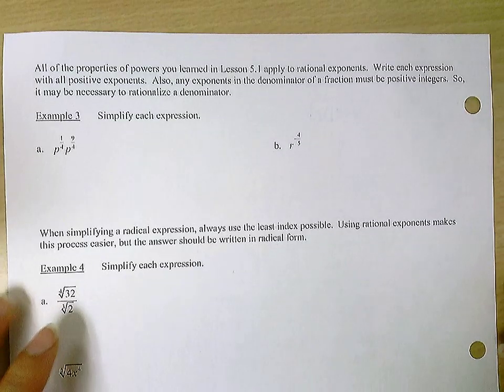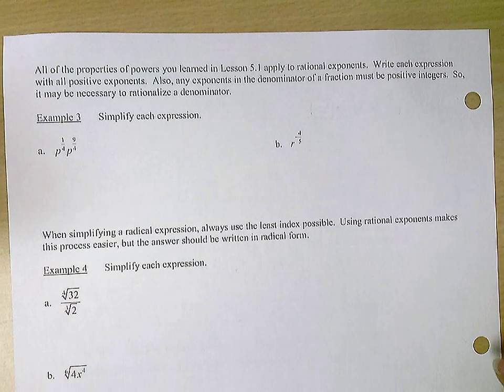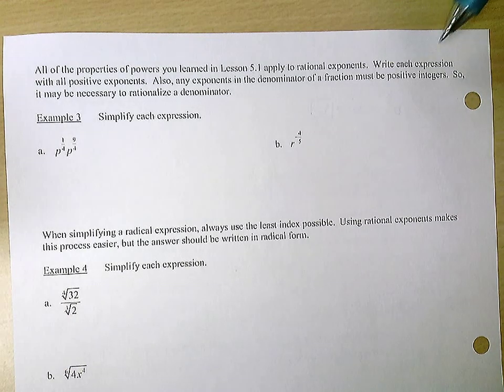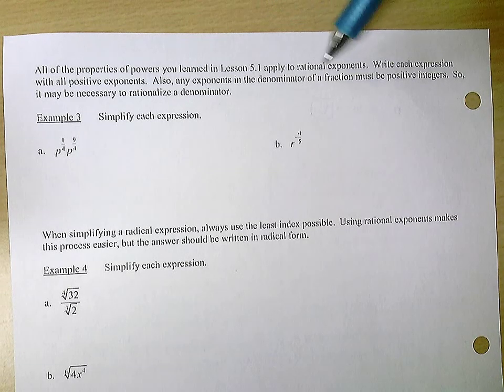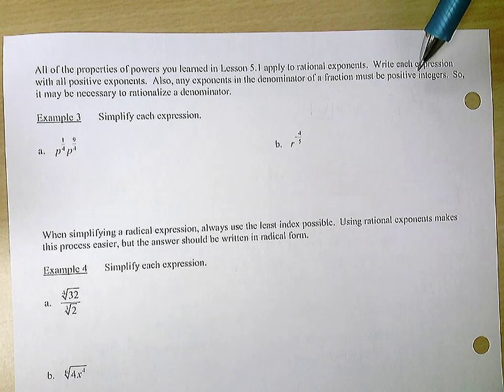All right, then, moving on here. So all the properties of powers you learned before apply to rational exponents. So we want to write each expression with all positive exponents. Okay, you can't have negative exponents. Also, any exponents in the denominator of a fraction must be positive integers.